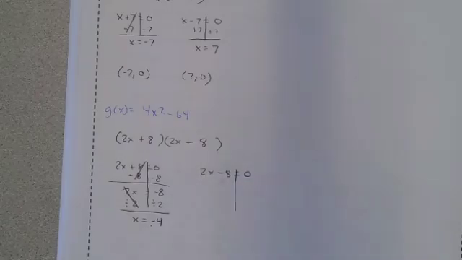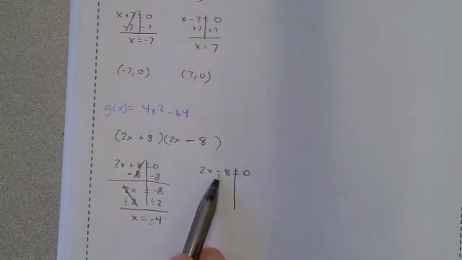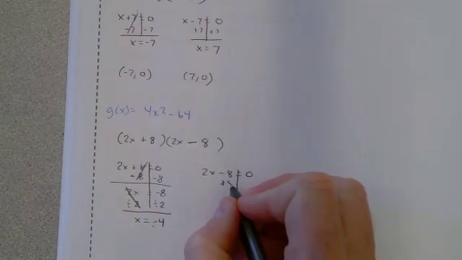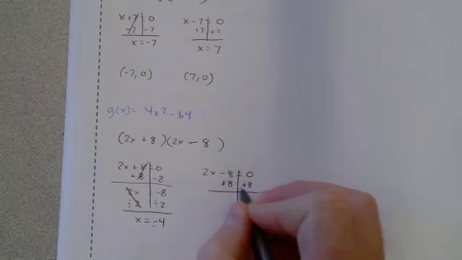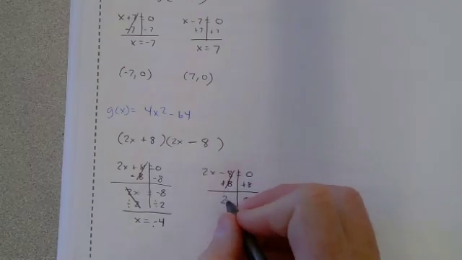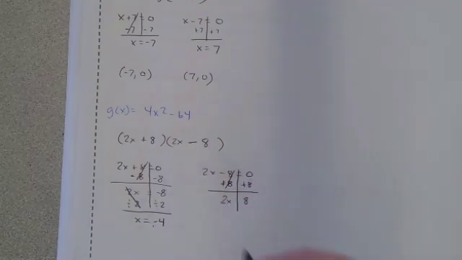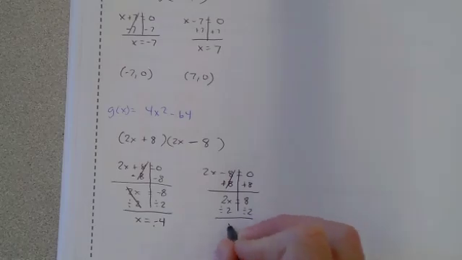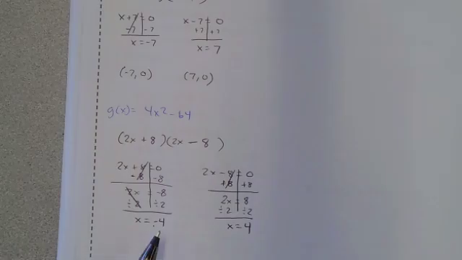And on the other side, we're going to do the exact same thing, symbolic method, except this time my 8's negative. So to undo a minus 8, I have to add 8 to each side. 0 plus 8 is 8. Bring down my 2x. Divide both sides by 2. And my other 0 is at x equals positive 4. So my zeros, or my x-intercepts, occur at x equals negative 4 and x equals positive 4.